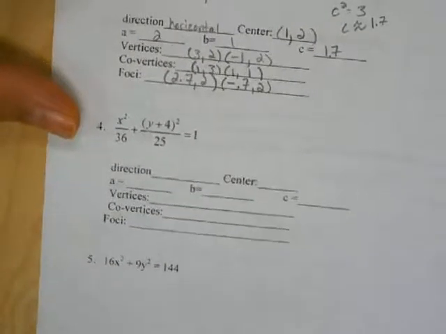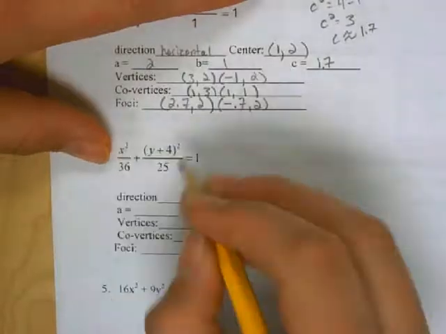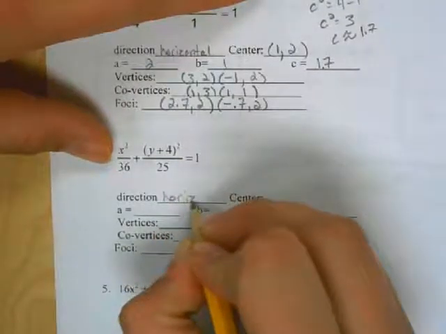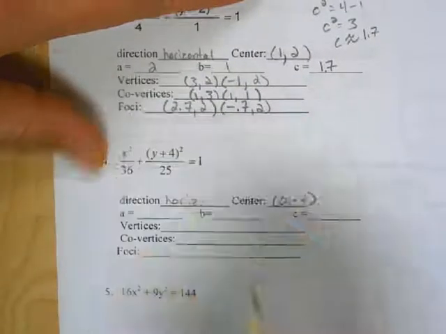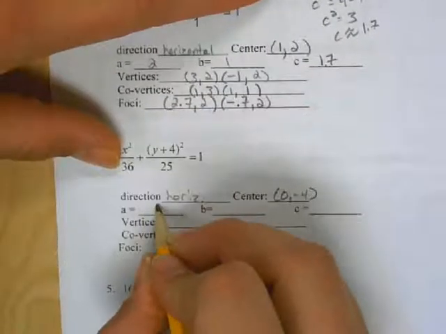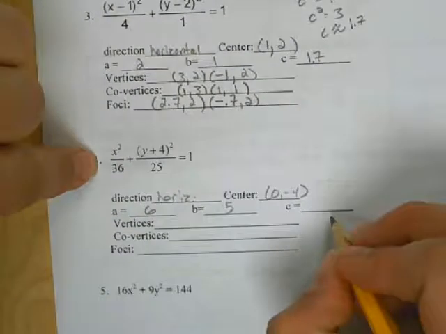Well, I guess I can put it down for you. So direction is going to be horizontal. The center is going to be at 0, -4. A value is square root of 36, which is 6. B value is 5. C value is going to be 3.3.